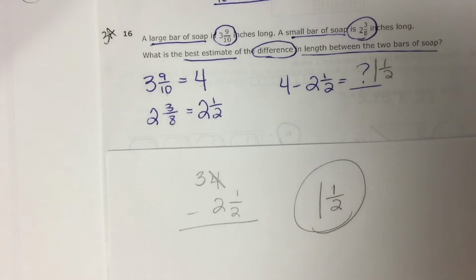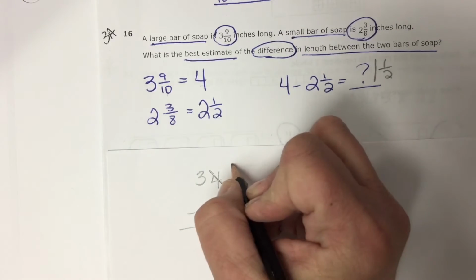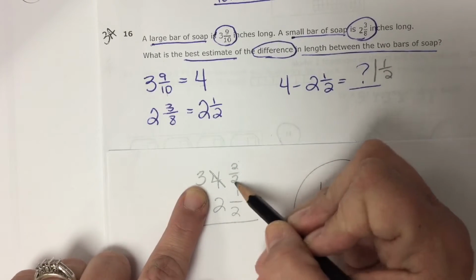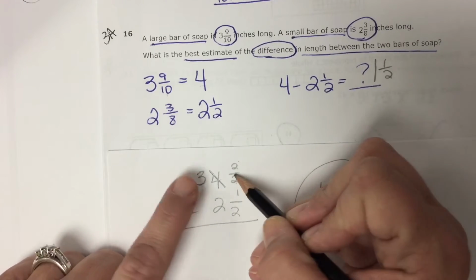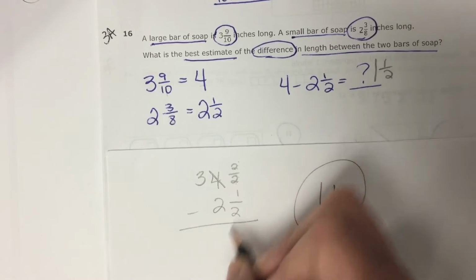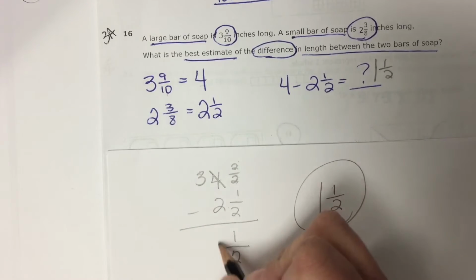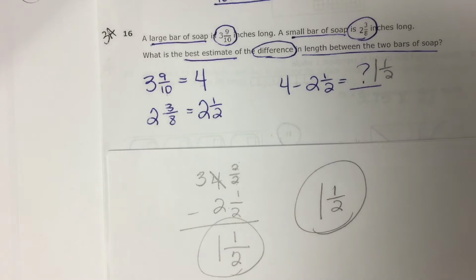borrowed 1 from the 4, make it a 3. And then numerator and denominator are going to be the same. So 3, and then 2 over 2 is 1 whole. So that's still 4. And then subtract 2 minus 1 is 1. Denominator stays the 2. 3 minus 2 is 1. 1.5. Either way, your answer is 1.5.